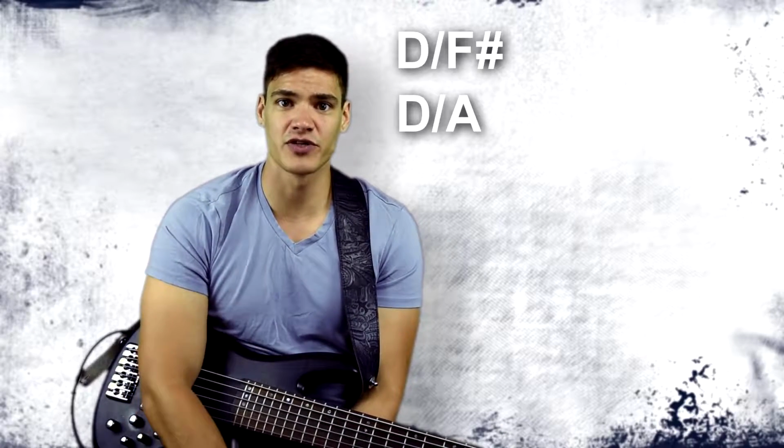If you ever see these chords written out, you should always be playing the second note. There are times that these inversions are not written in, but as a bass player you can add them. We're going to be looking at some that I use today.